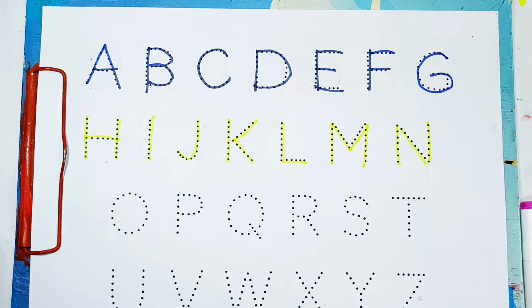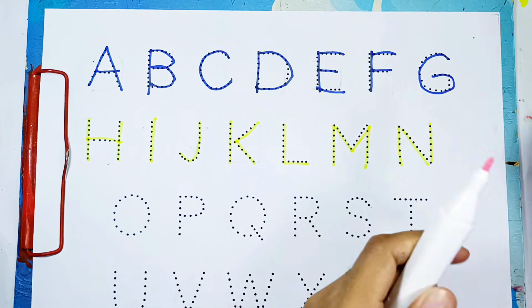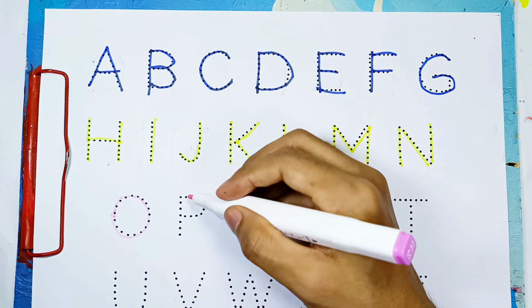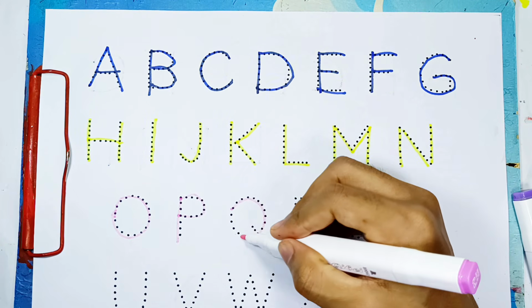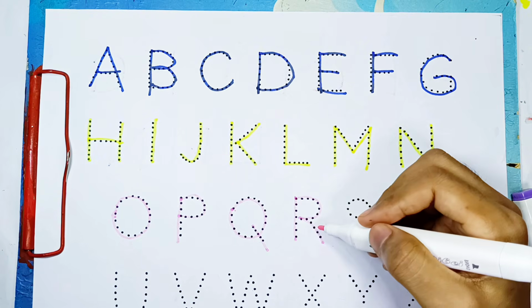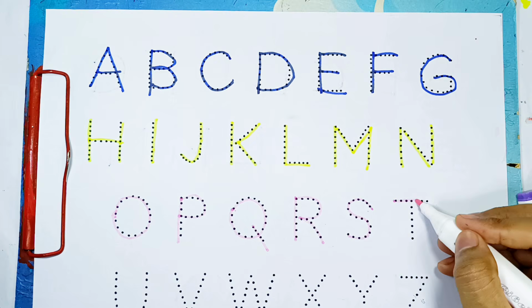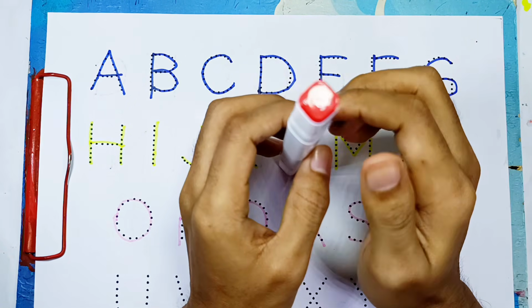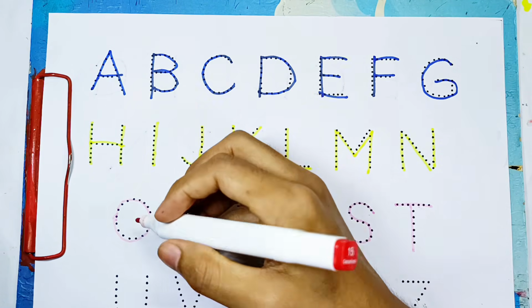The next one is O. Kids, now we're using the color of pale pink. The alphabet of O. O for octopus. P. P for parrot. Q. Q for queen. R. R for rose, R for rice. S. S for snake. T. T for tiger. Kids, now we're using the color of geranium and writing the alphabet of U.